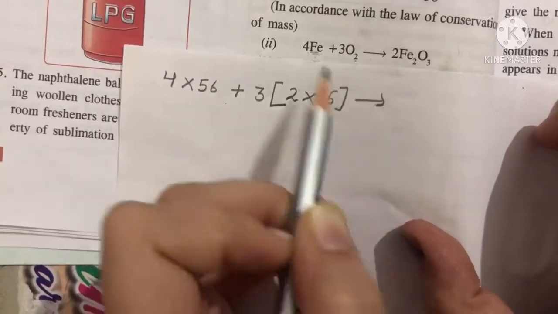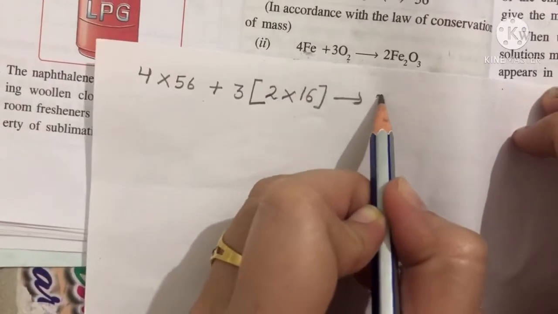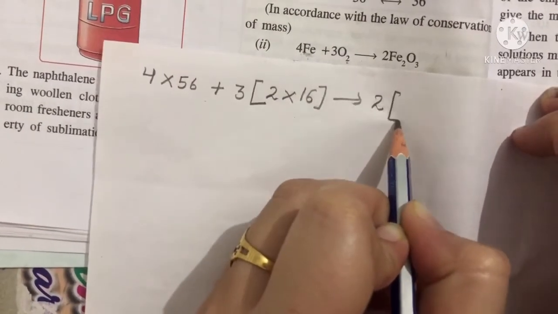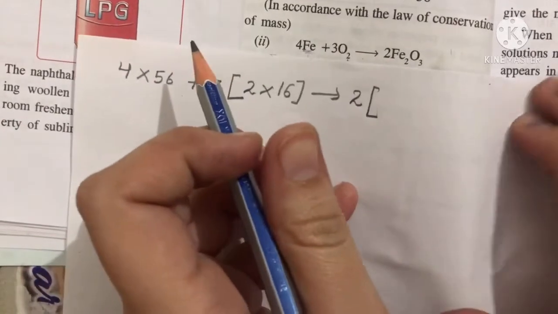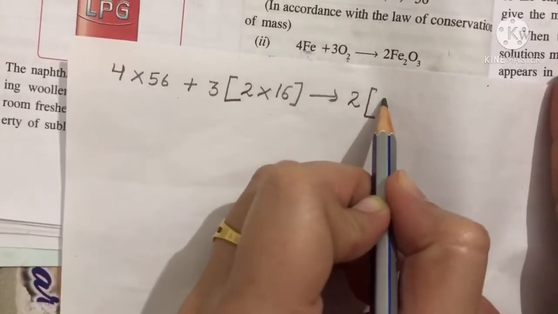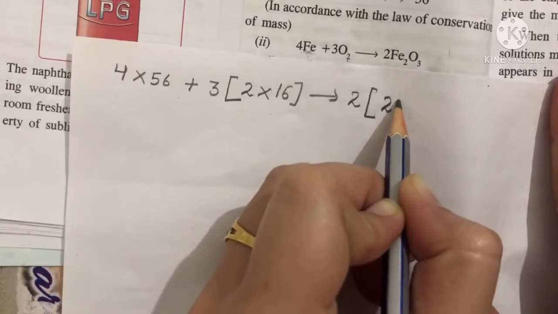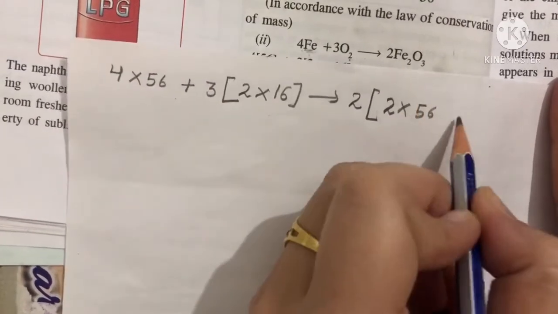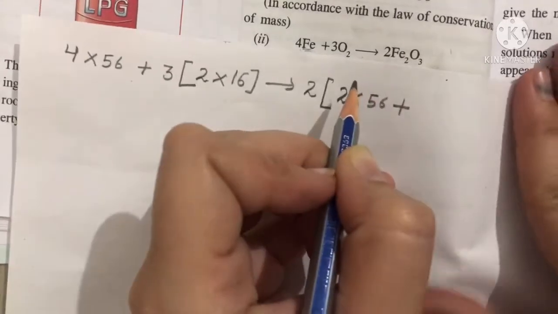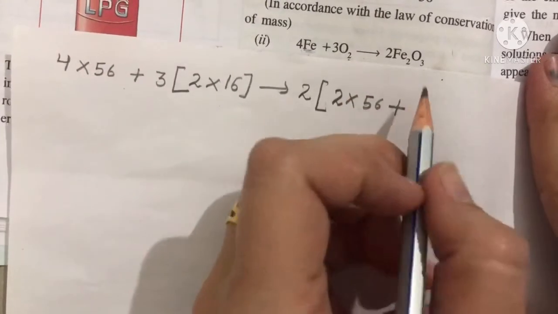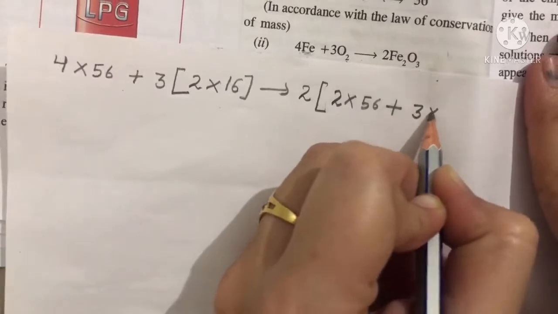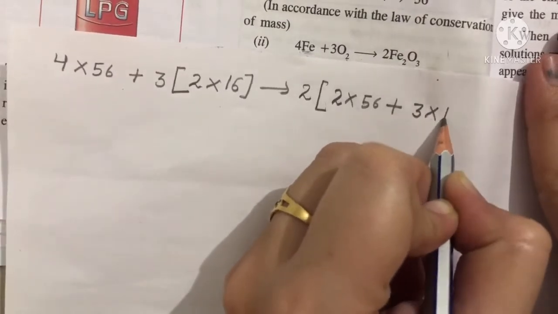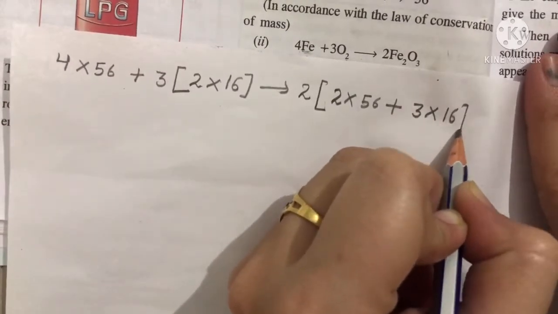Then on the product side 2 is written because of the number of molecules, then the number of atoms of iron 2, mass of iron is 56, then plus the number of atoms of oxygen 3 into the mass of oxygen, that is 16.